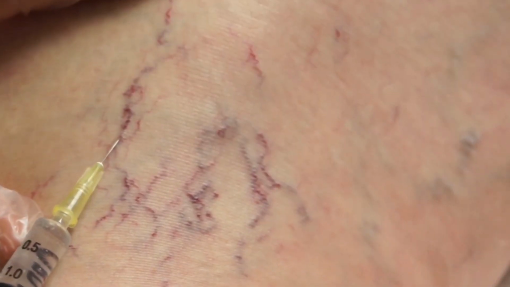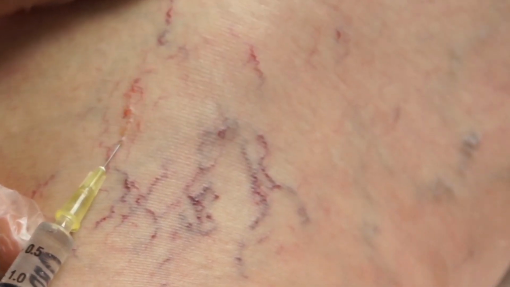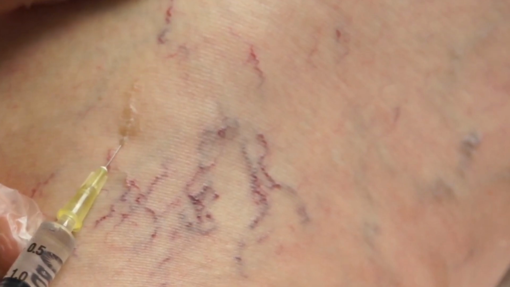In contrast, these heat-based treatments are not effective on the legs. In fact, they can sometimes make things worse. Spider veins on the legs are best treated by microinjections called microsclerotherapy.